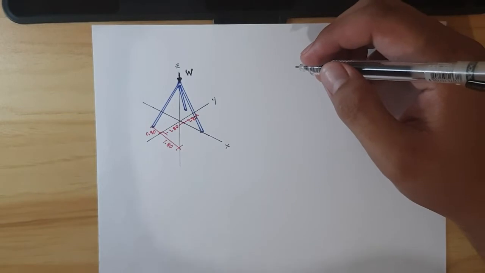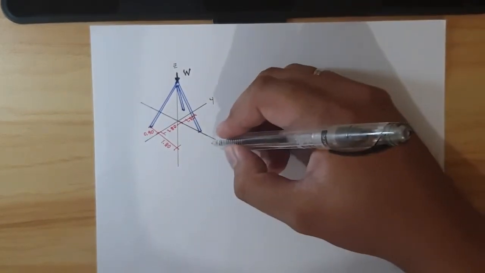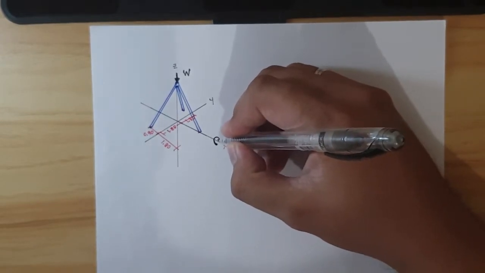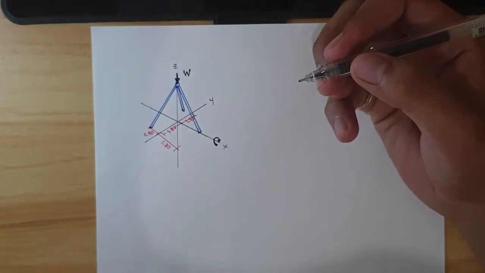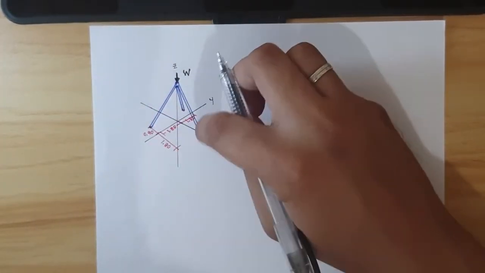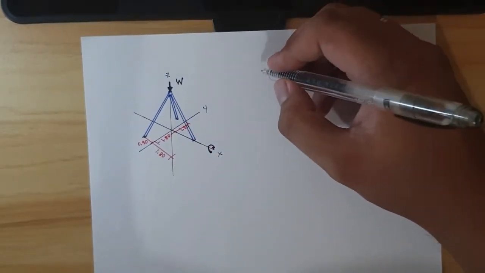Okay, so first nga consideration is if we could have a moment on the x-axis. So the summation of all moments along x, tanan mga rotation sa x, no, or forces times distance sa x must be equal to 0.